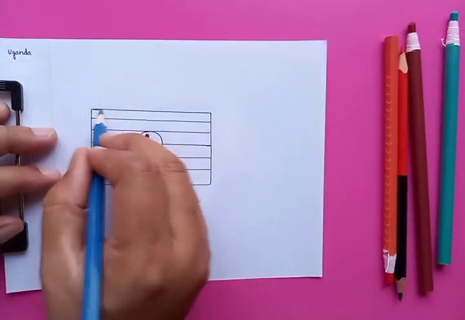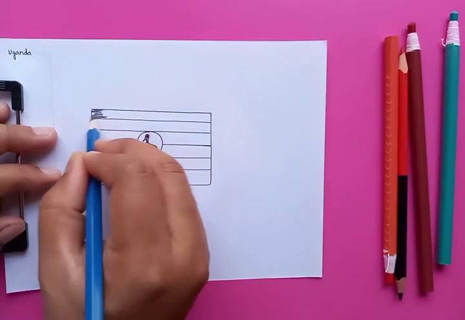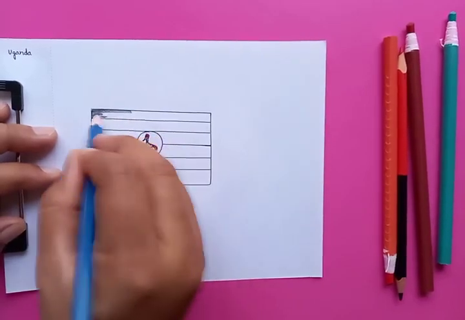So first we are going to put the black color on the top with a pencil. Let's put the black color.